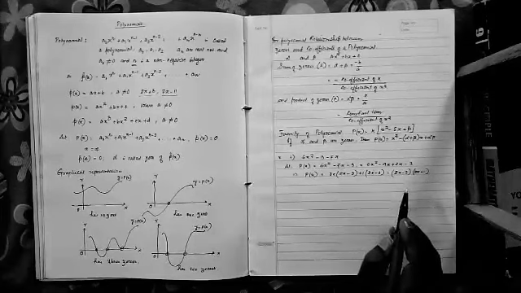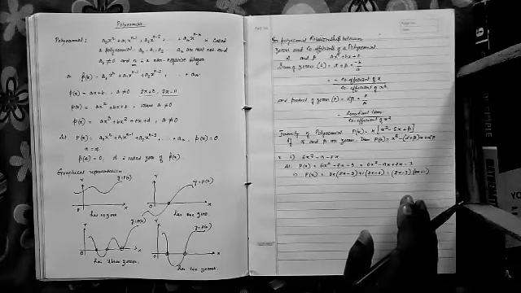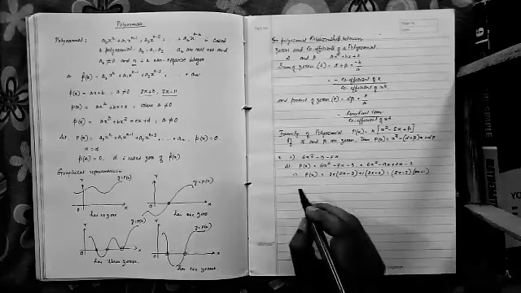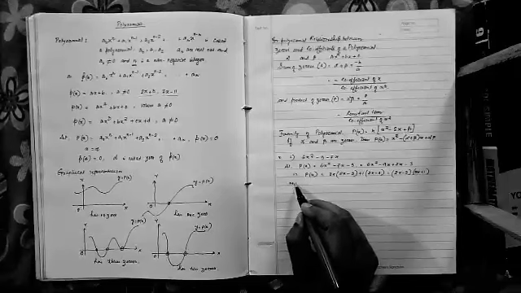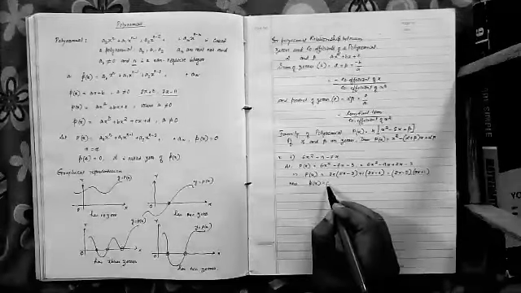Now you all know how to find the factors of an algebraic expression. Now p of x is equal to 0.